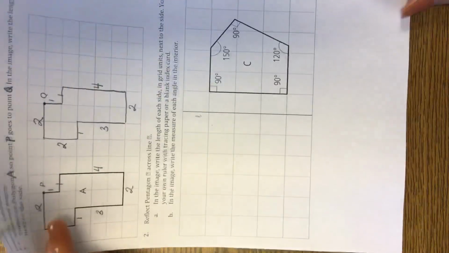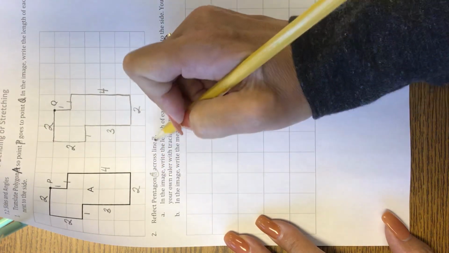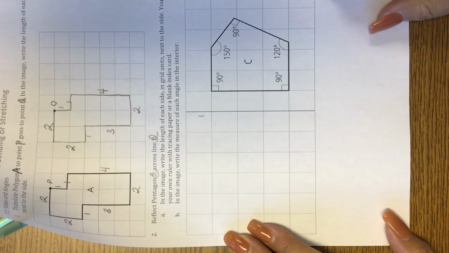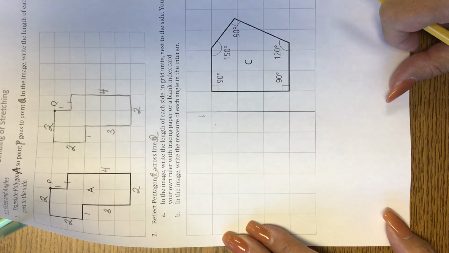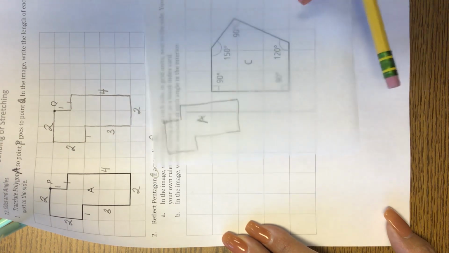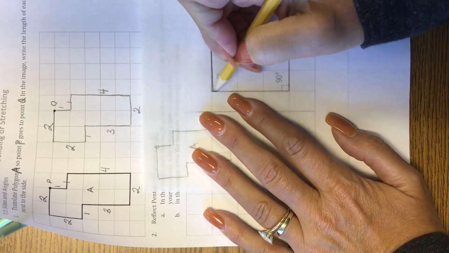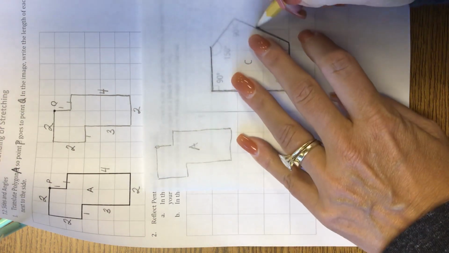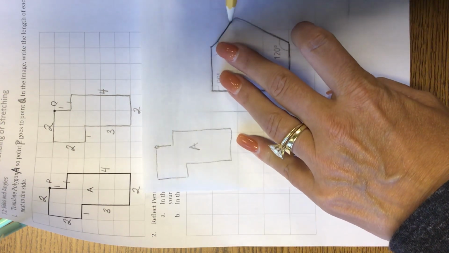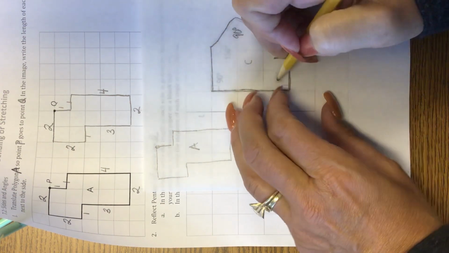Let's look at number 2. It asks us to reflect pentagon C across line L. Once we reflect it, it asks us to mark the grid units on the outside and also the angle measures on the inside. If we use our patty paper to trace pentagon C, I'll include the measure of each angle.